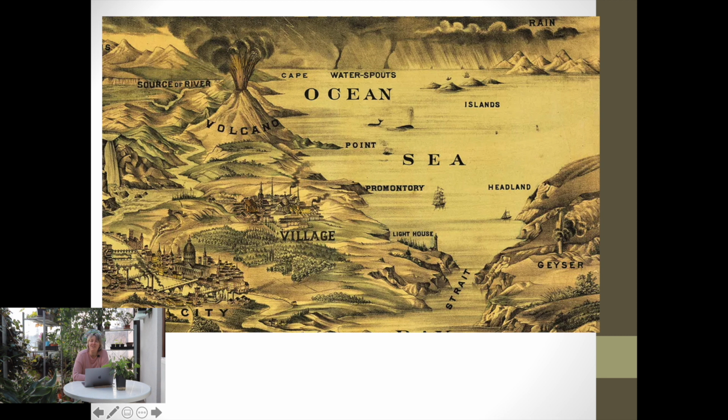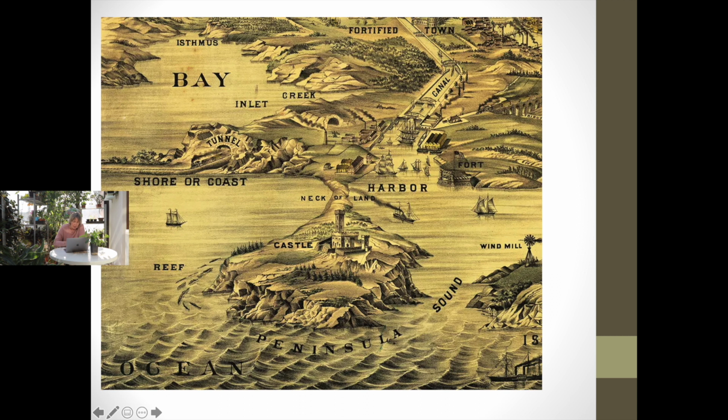what you might generally call peninsulas, but a peninsula would be a very large piece of land extending into the sea, while the cape, the point, would be much smaller. Promontory and headland would usually be quite steep as well. So there we go, part 3.